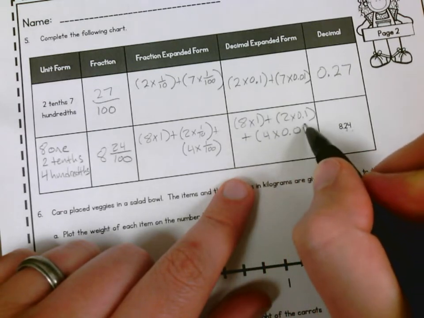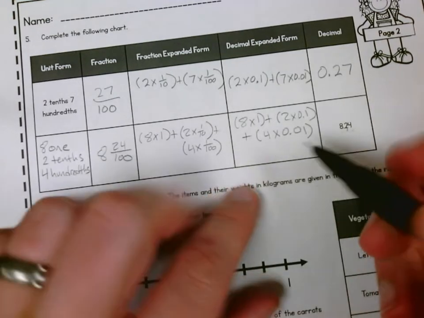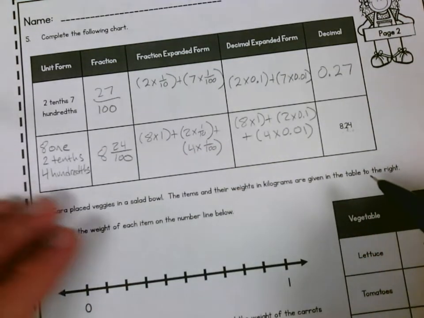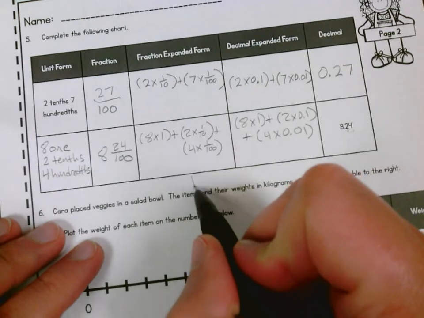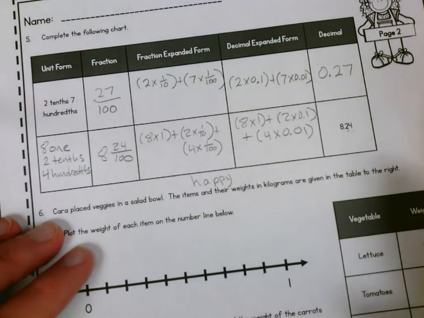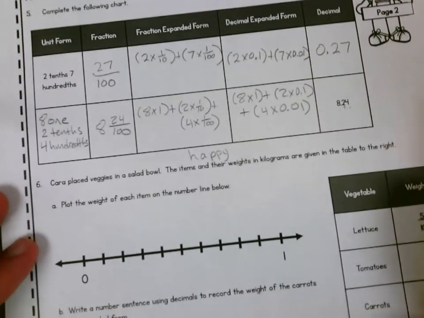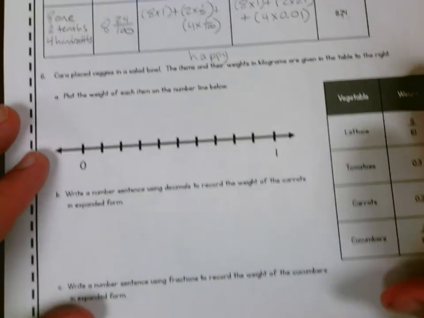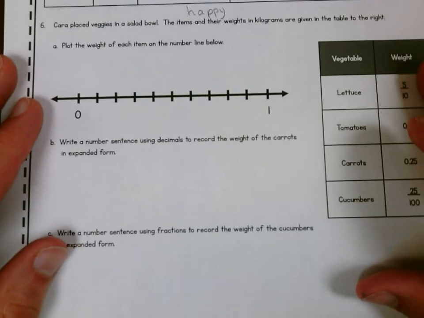There we go. Those of you that made it this far looking for that secret word, it is happy. Turn that in, tell me secretly, and you'll get a treat when you turn it in. Okay, next one.